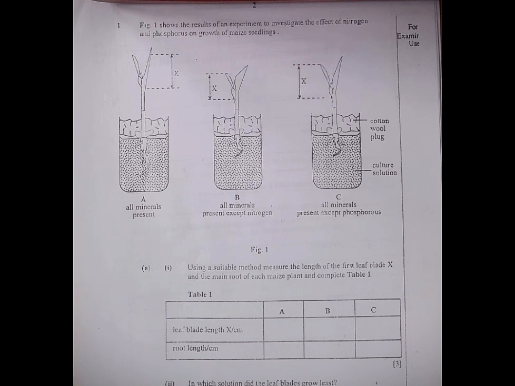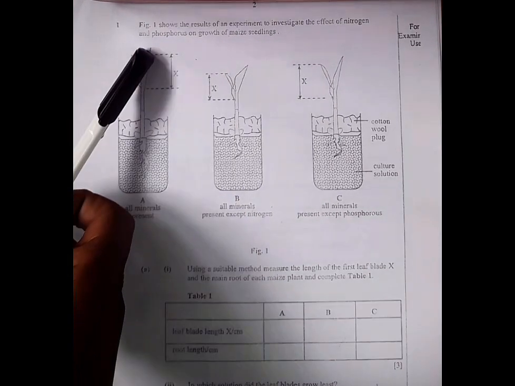Let us move on to number 1A, part 1. It is saying, using a suitable method, measure the length of the first leaf blade X and the main root of each maize plant and complete table 1. So here, this is our leaf blade.